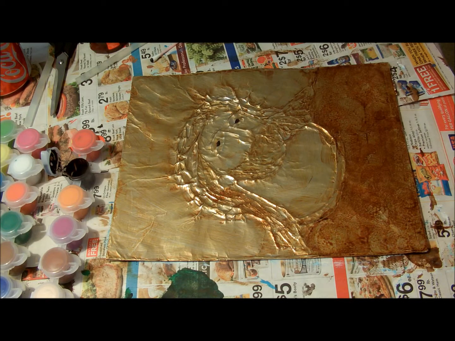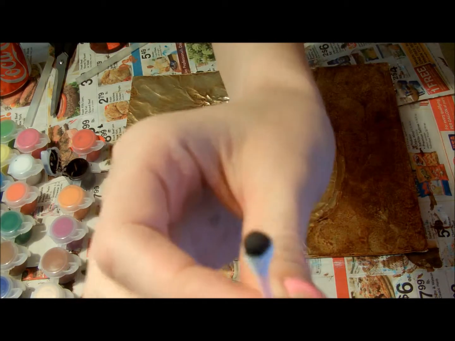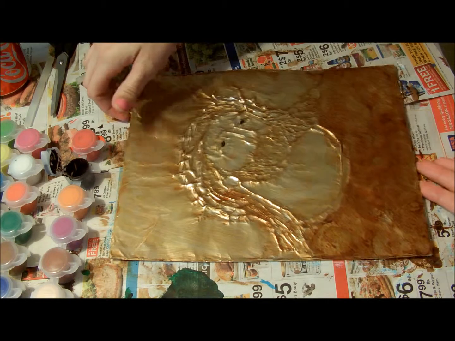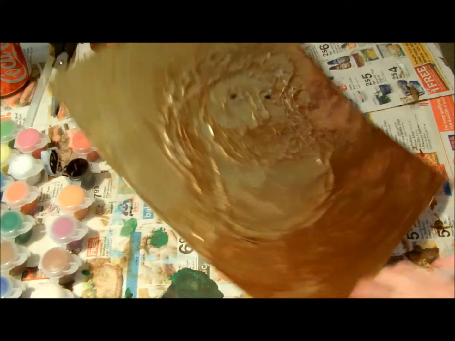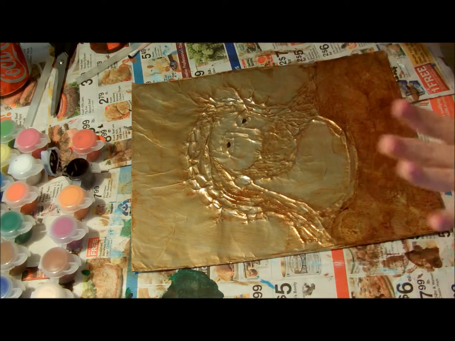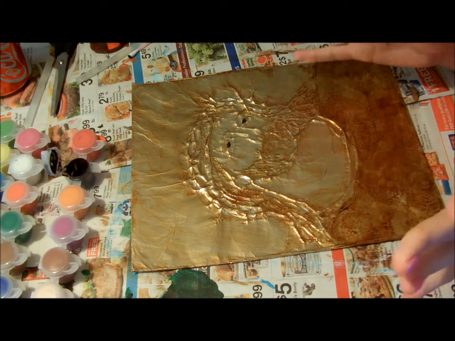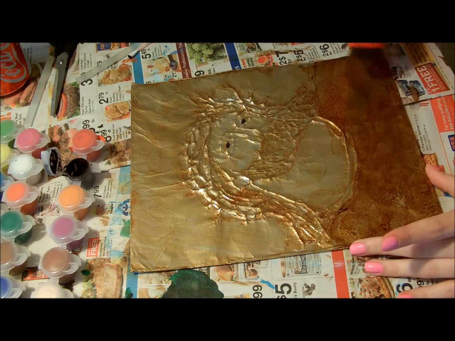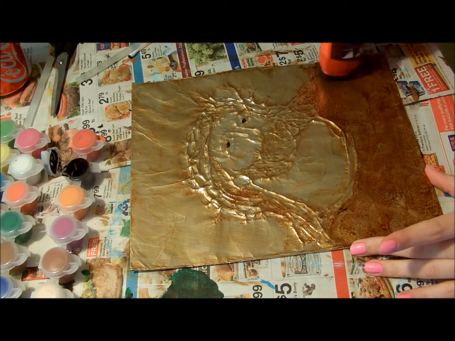Okay, that's dried. I did go in and do the eyes, and I just dipped it in black paint, put it on a Q-tip, and then just dotted it on. Try to show you what we're looking like right now. It's getting there. It's going to look bad before it starts to look good, so just so you know. But now we're just going to go back over this.